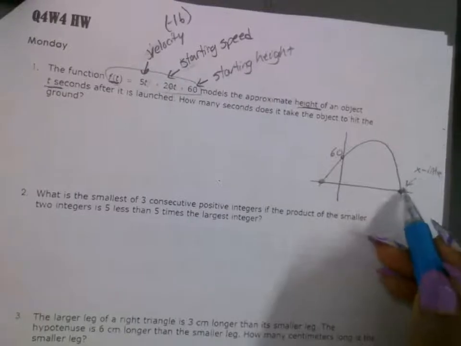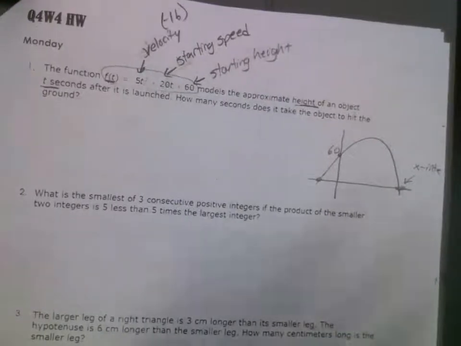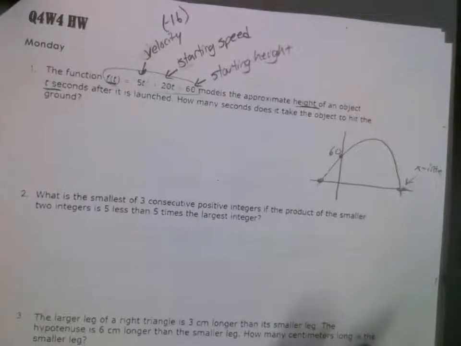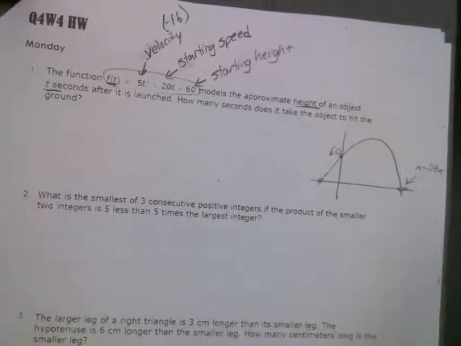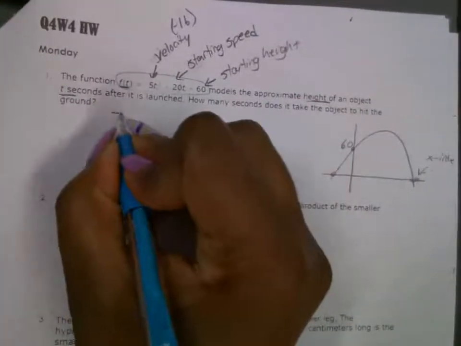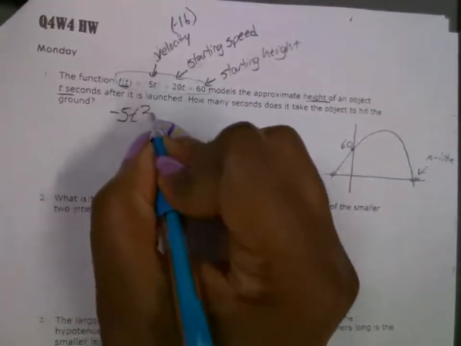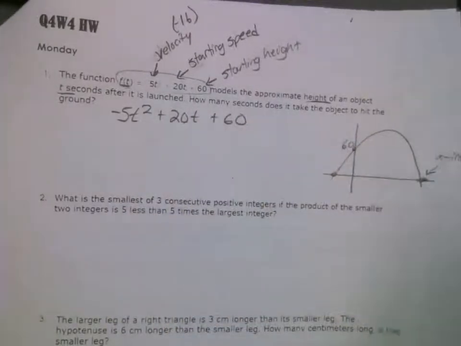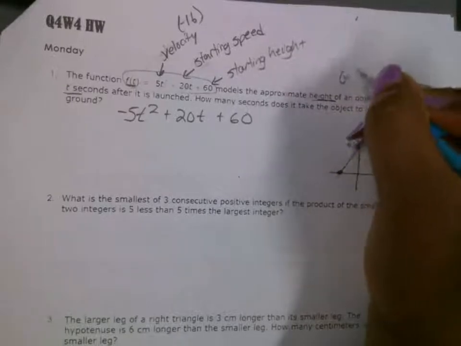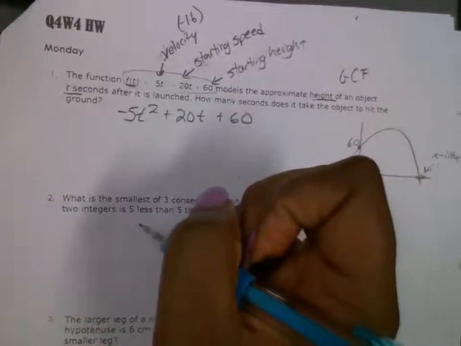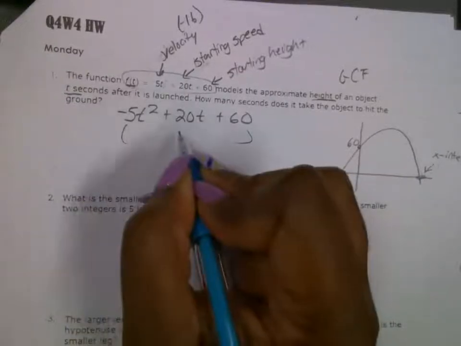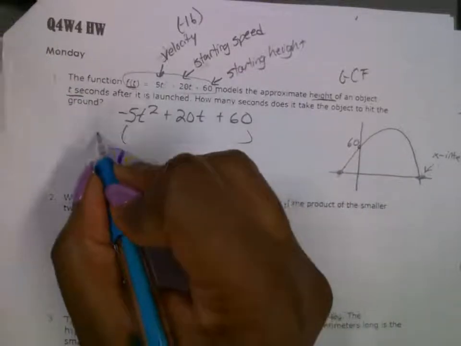How do we find where it hits the ground? What could we do? You could factor it and set everything to 0. Okay, so we got negative 5t squared plus 20t plus 60. All right, is there a GCF here? Yeah. Look for GCF first. What's the GCF? We could take out a 5. Or let's take out a negative 5.